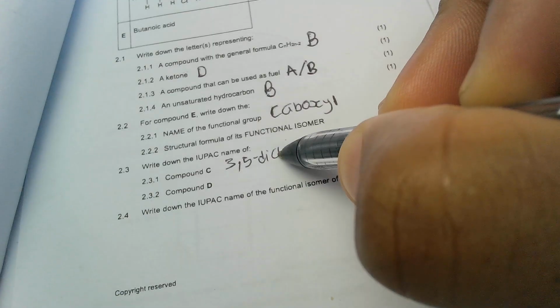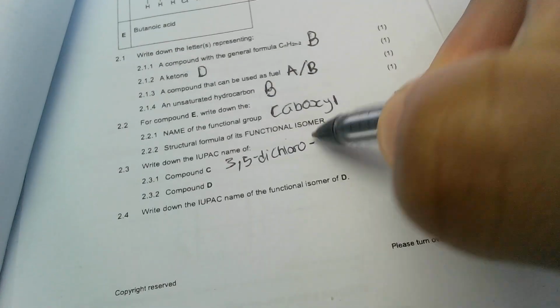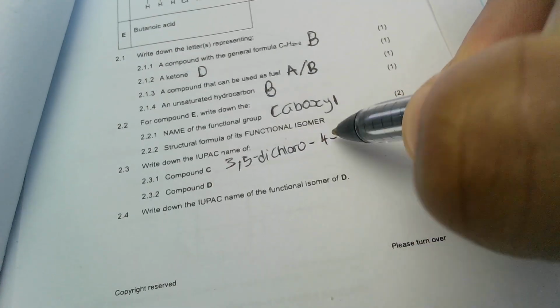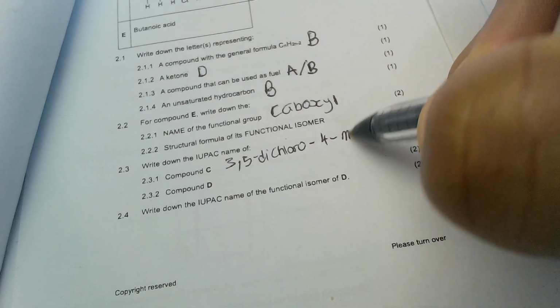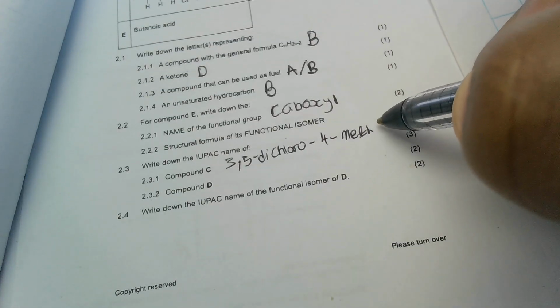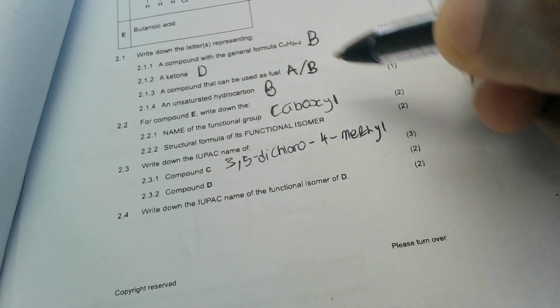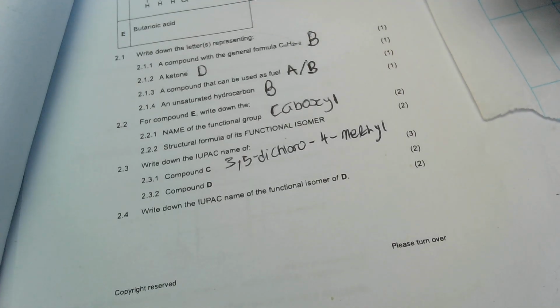Dichloro, hyphen 4 hyphen methyl. Methyl what? Let's see. This one is methyl. Then 1 2 3 4 5 6 7 8.